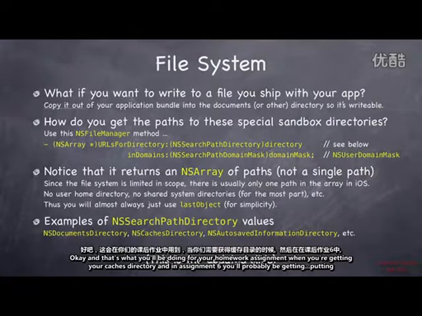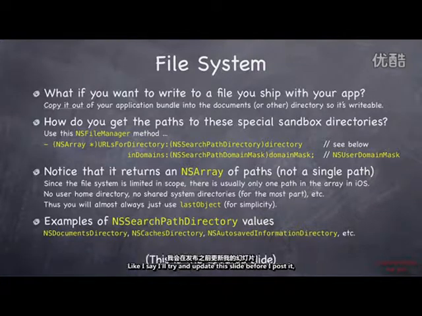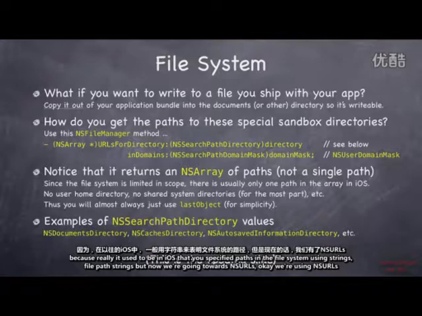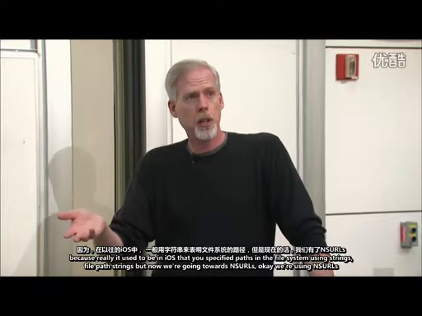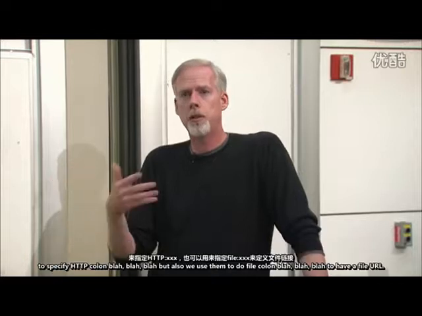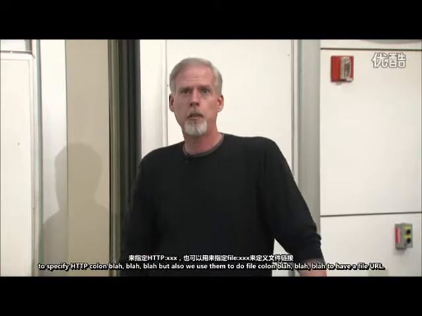And in assignment 6, you'll probably be putting stuff in the documents directory, and you're just going to use lastObject. And like I say, I'll try and update this slide before I post it. The NSURL, I think, has a class method called something like URLsForDirectory:inDomains: that'll give you an NSArray of NSURLs. Because it used to be in iOS that you specified paths in the file system using file path strings, but now we're going towards NSURLs. We use NSURLs to specify http:, but also we use them to do file:, to have a file URL.